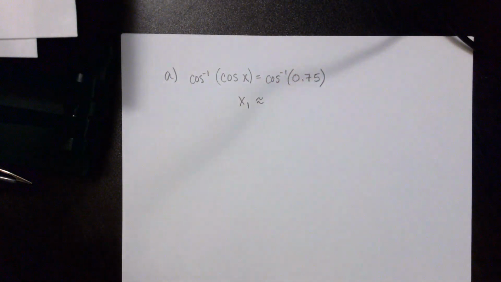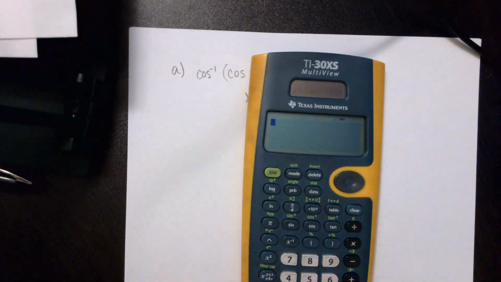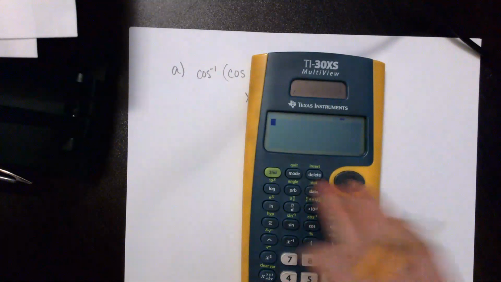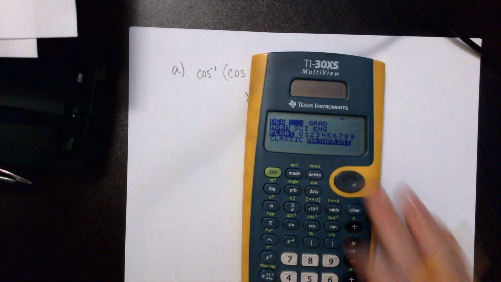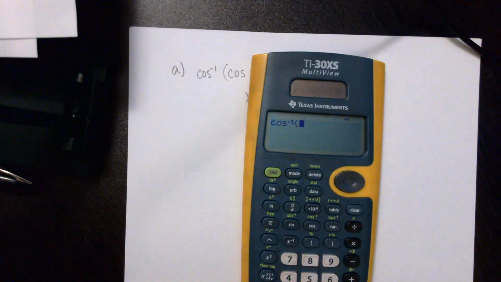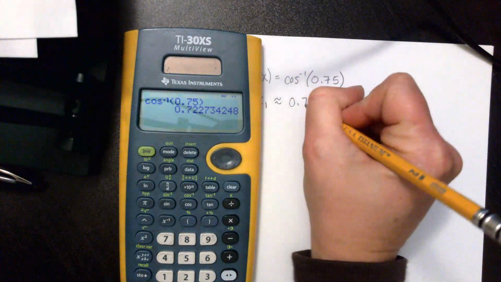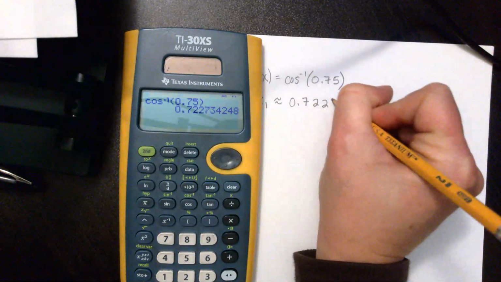And when I have my calculator, whatever calculator you use, it doesn't matter, I want to make sure my mode is in radians. And then I'm going to take the inverse cosine of my value, 0.75. And I get that my first x value is approximately 0.7227.